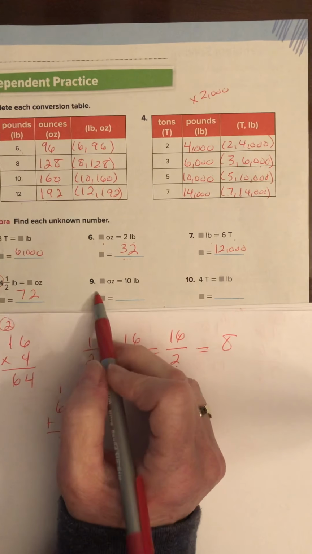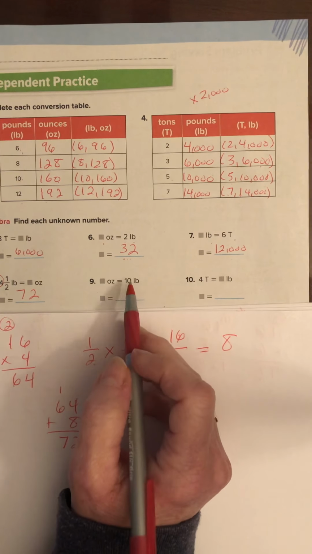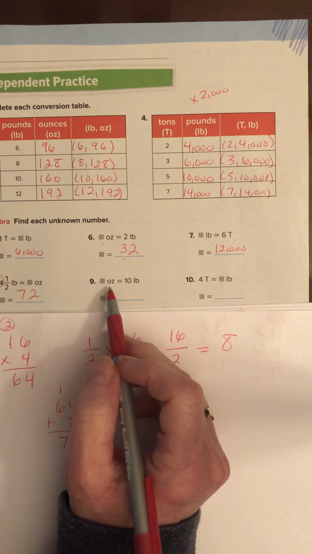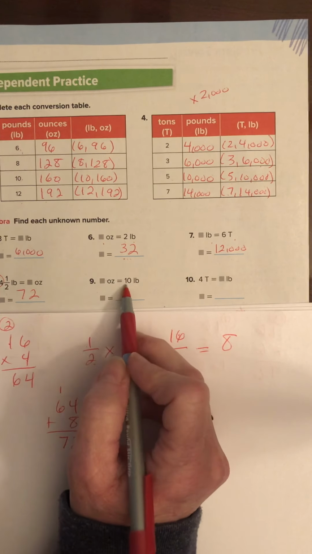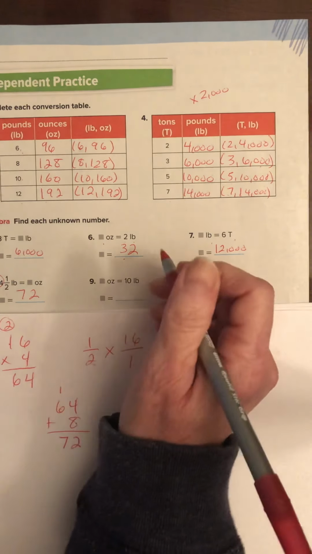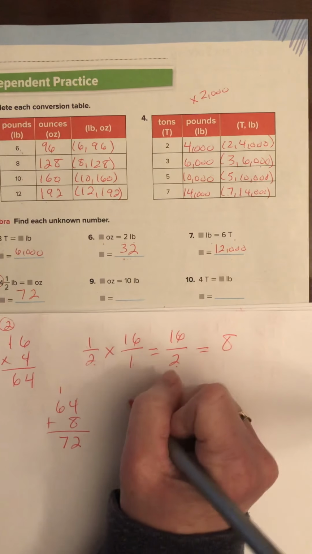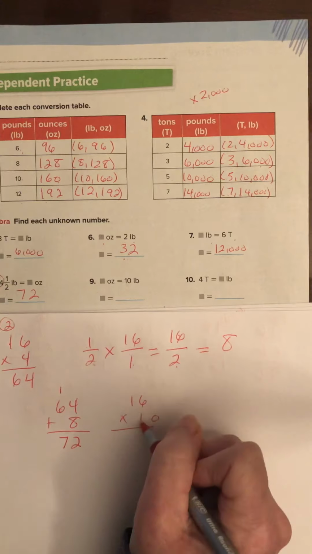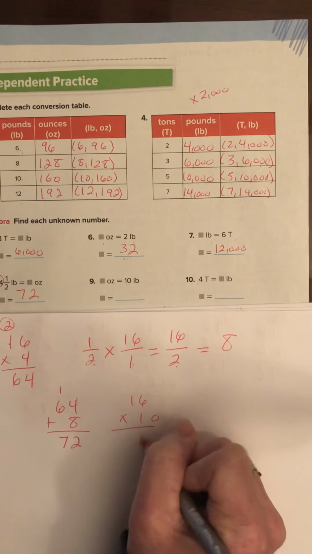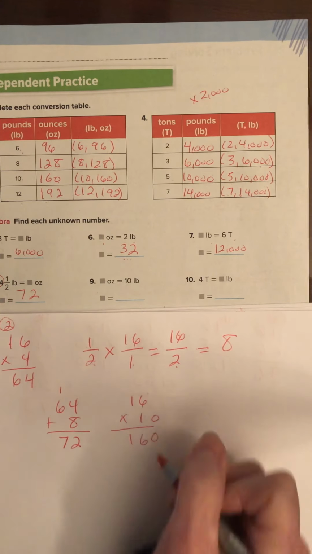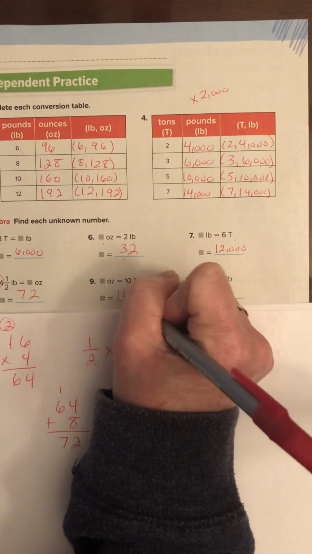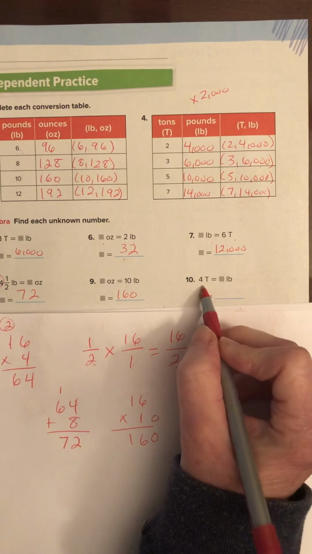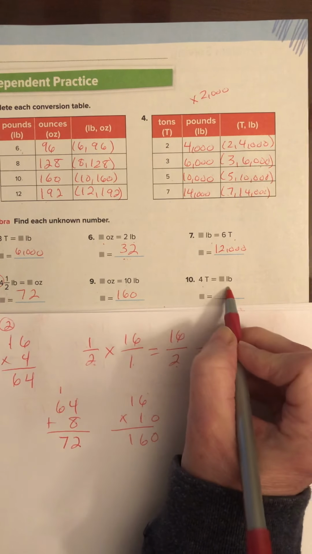Okay, number 9, I could maybe do this one in my head because I have 10 pounds and there's 16 ounces in a pound. 16 times 1 is 16 and you add that 0, okay? Or you can do it this way. Kind of scooch it over. 1 times 6 is 6. 1 times 1 is 1. Add that 0. So the answer here is 160. Okay, I have 4 tons and I want to go to pounds.